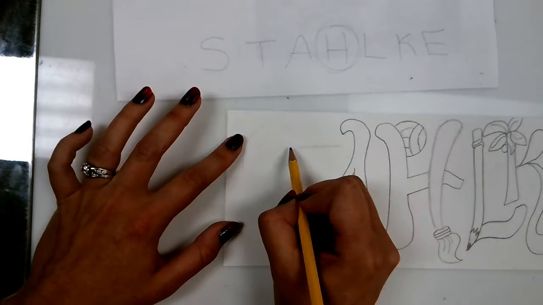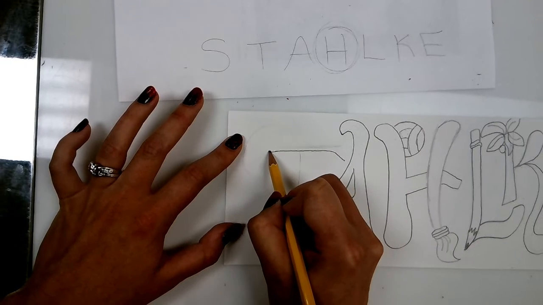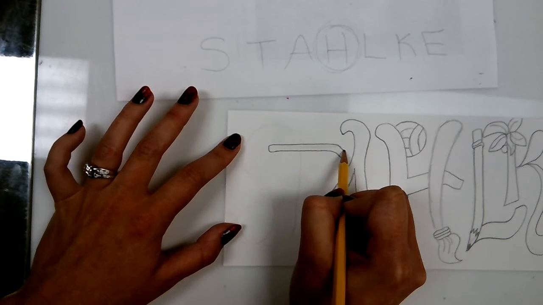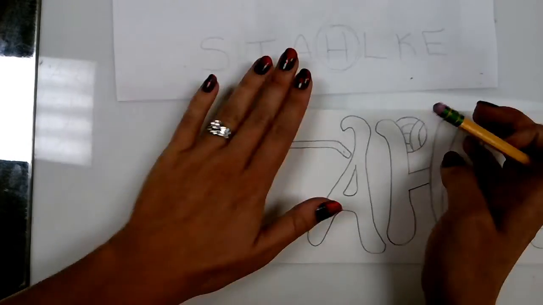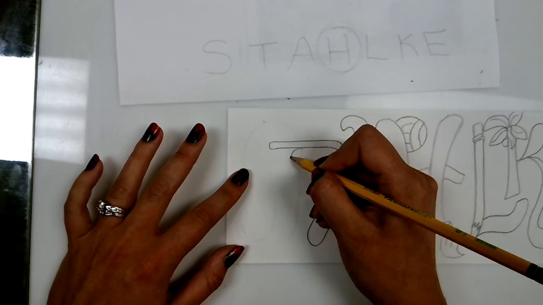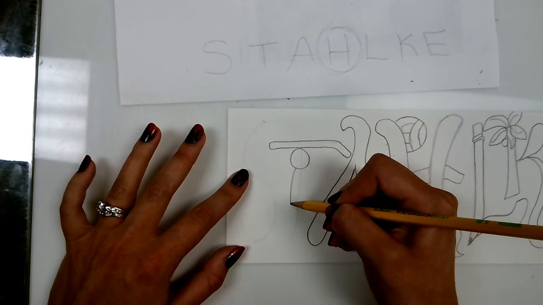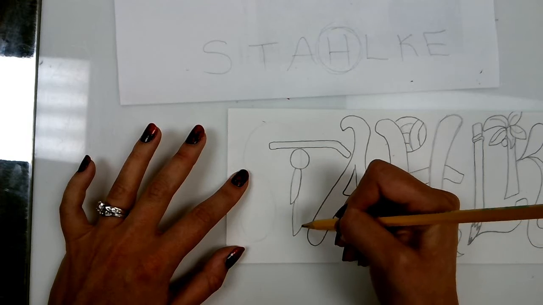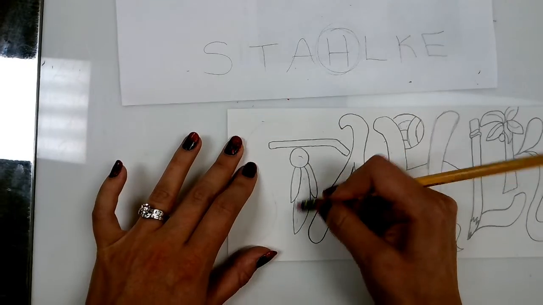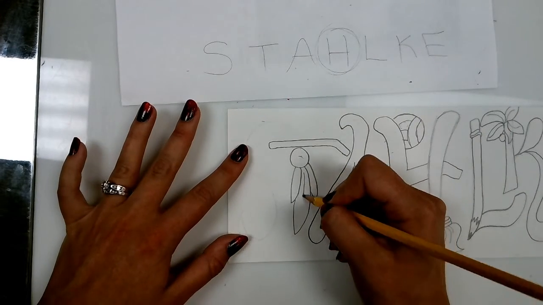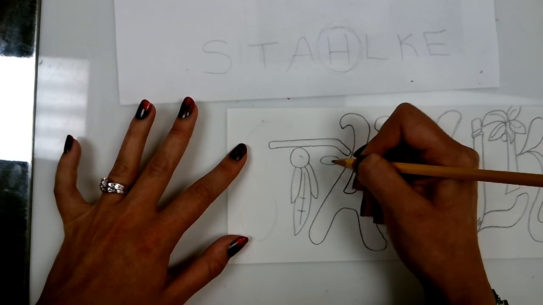I love hockey, so maybe I could transform my letter T into a hockey stick. And I love the Blackhawks, so maybe I could do the bottom of the T as the feathers that you see on the Blackhawk logo. Could put a little hockey puck on there too if I wanted.